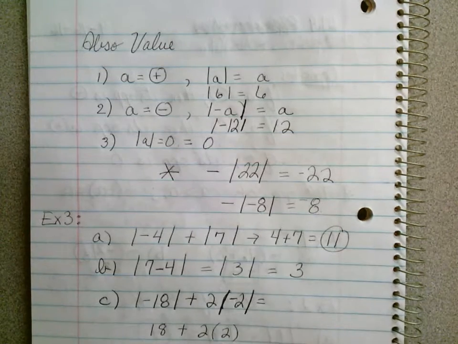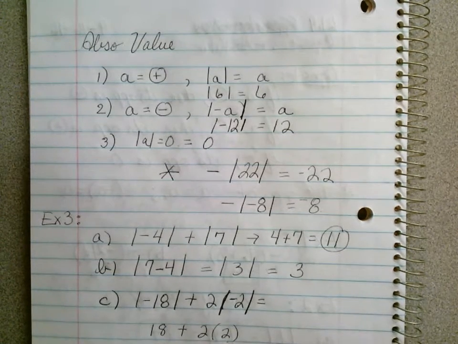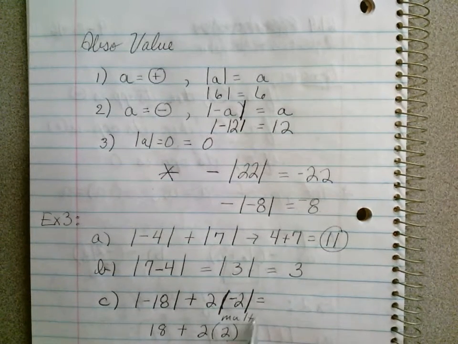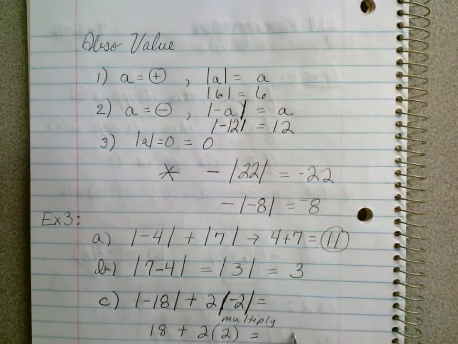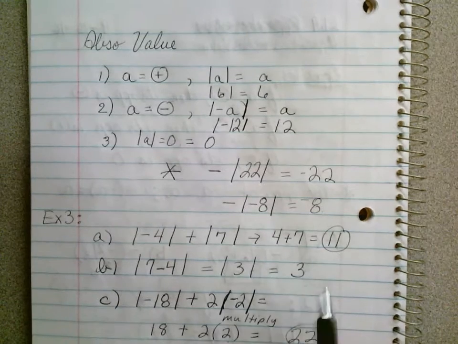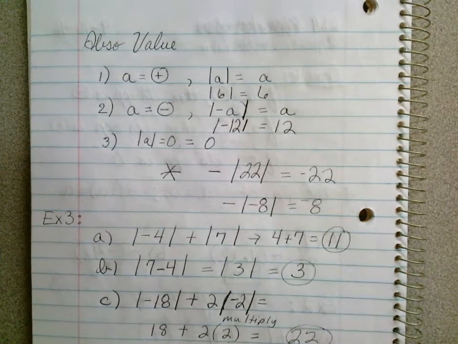The absolute value of -2 is 2. Since this precedes it, that means multiply. 18 and 4, 22? Yep. Awesome. Last thing, solve. They're going to say stuff like solve, and they might also say stuff like evaluate.